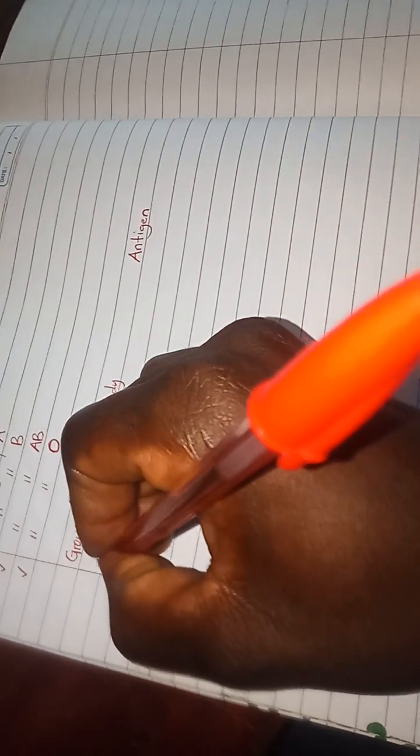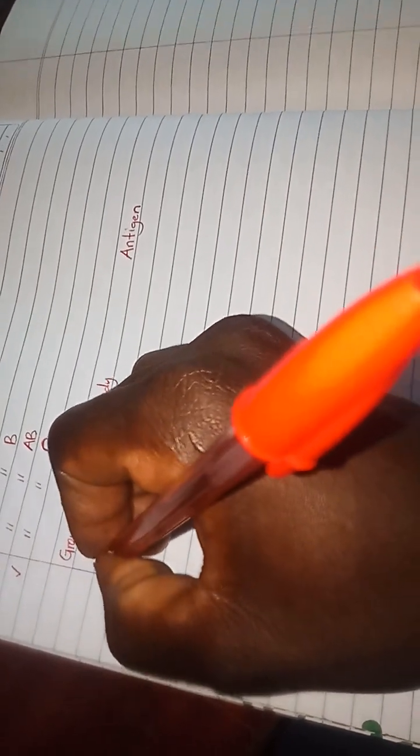Our first blood group is A. What you need to know about blood group A is very simple. I will start with the antigen. Blood group A has antigens A, and the antigens are presented by small letters.